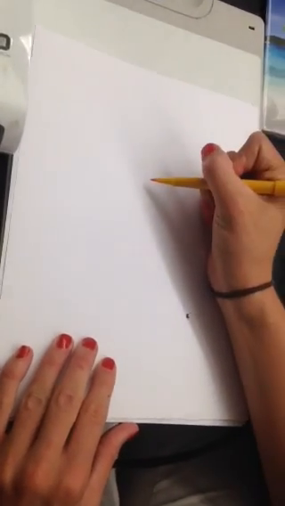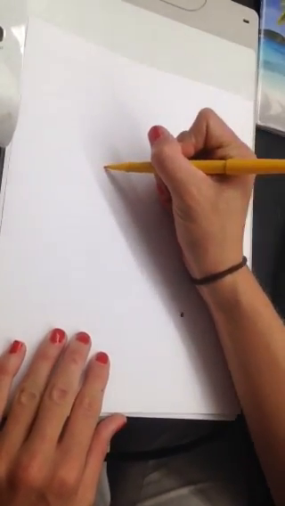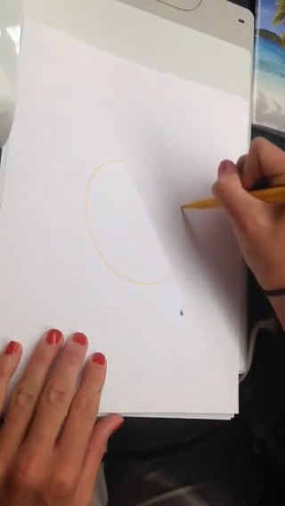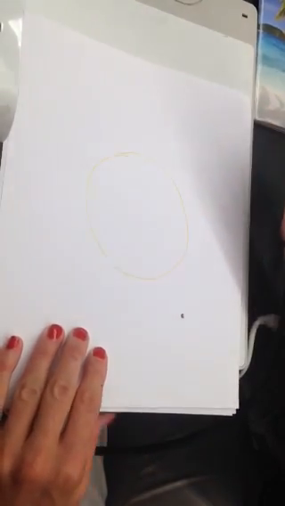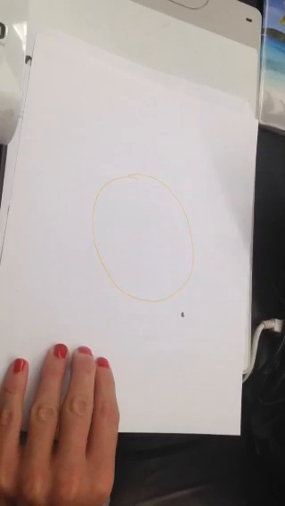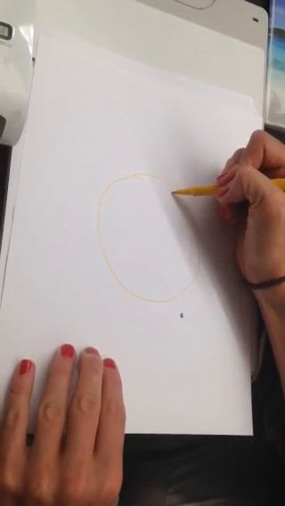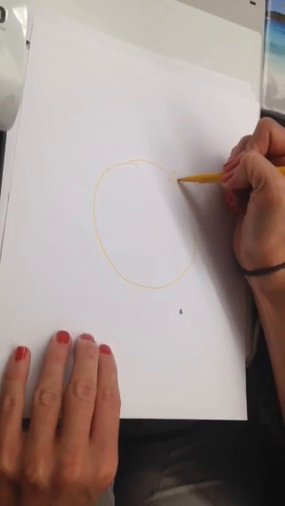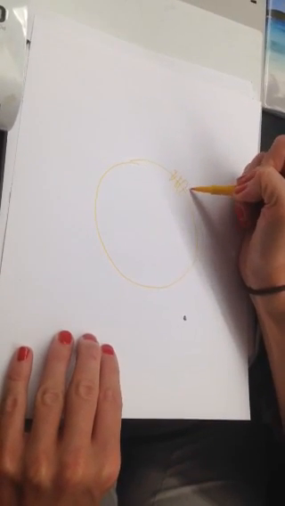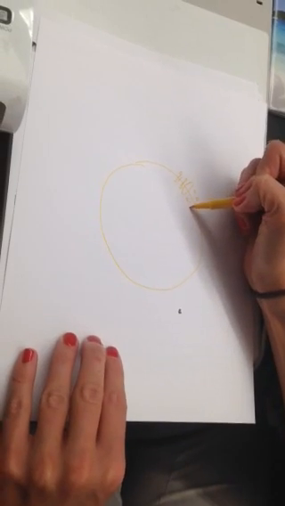Okay, so these are the parts of a eukaryotic cell. This is your cell membrane. The cell membrane is made out of phospholipids and proteins. So it's a phospholipid bilayer. Just imagine there's your phospholipids and there's your proteins going all the way around.